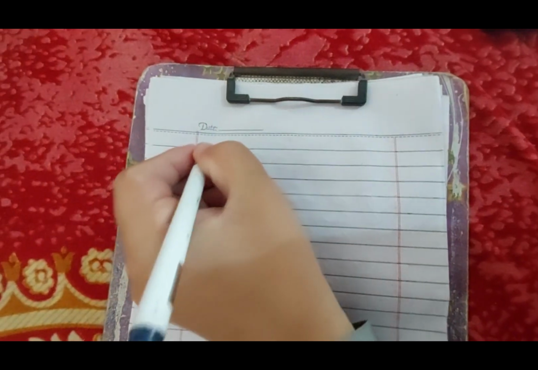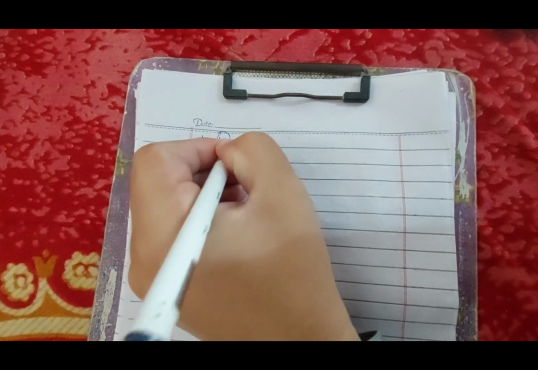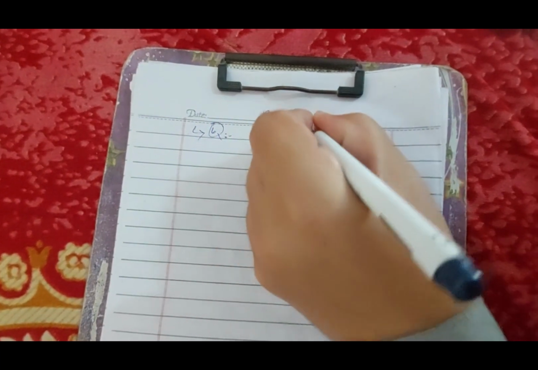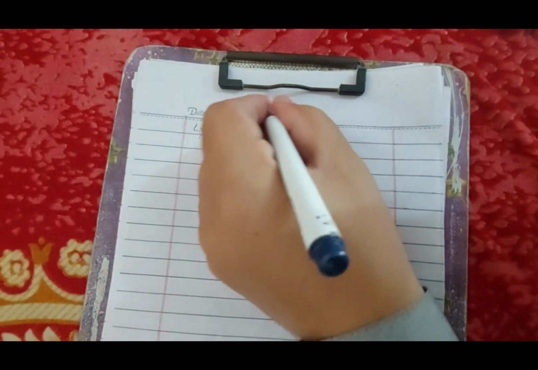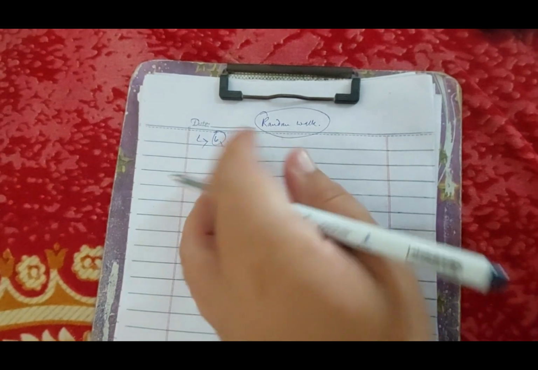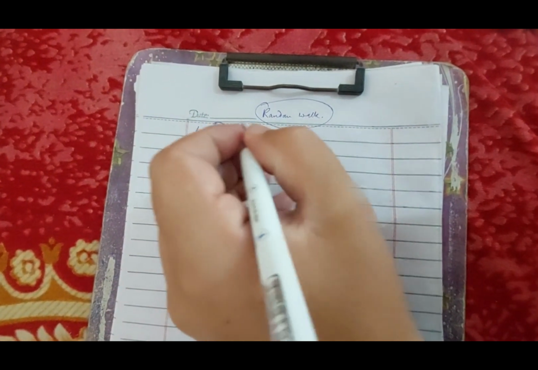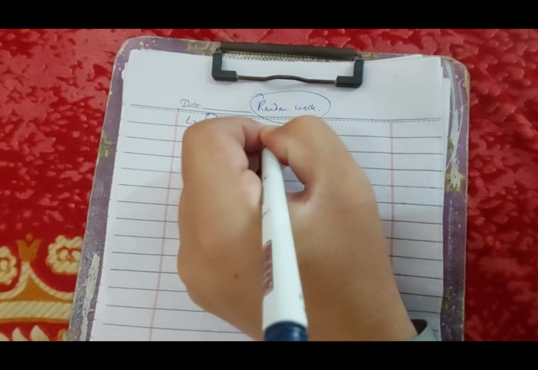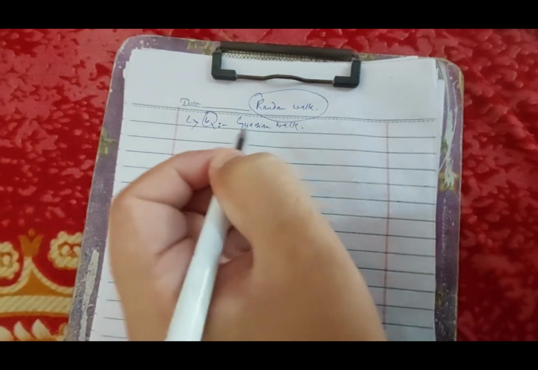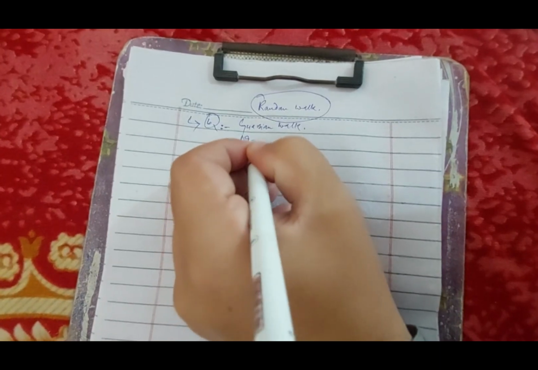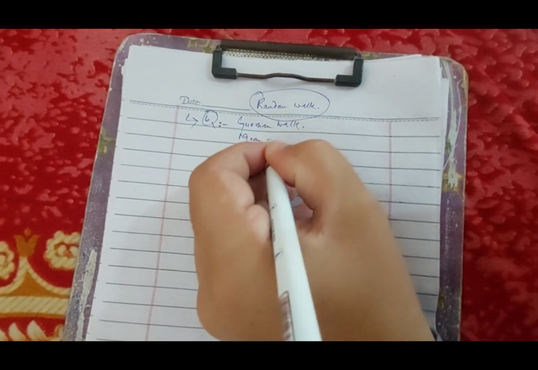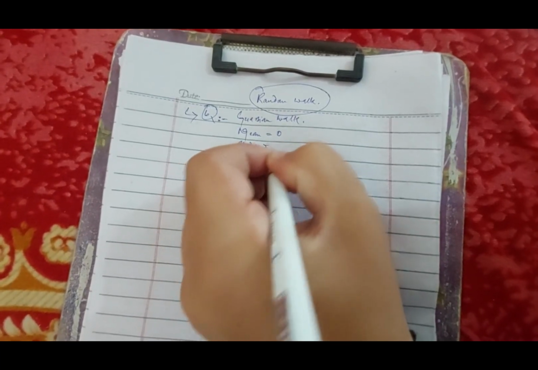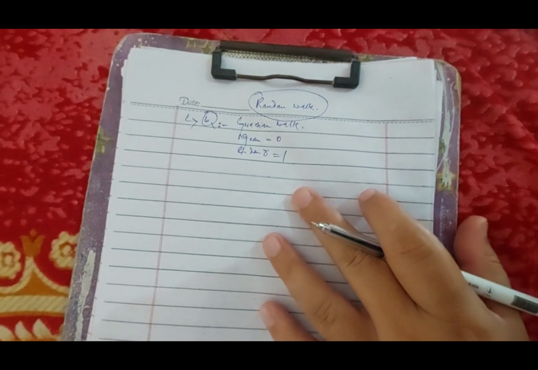Now we will do the second part of it, the problem that the professor gave, the random walk problem. The second part says that it is not just a random walk, but a pure Gaussian walk, where the mean of the shocks is 0 and the standard deviation, or sigma, is equal to 1.